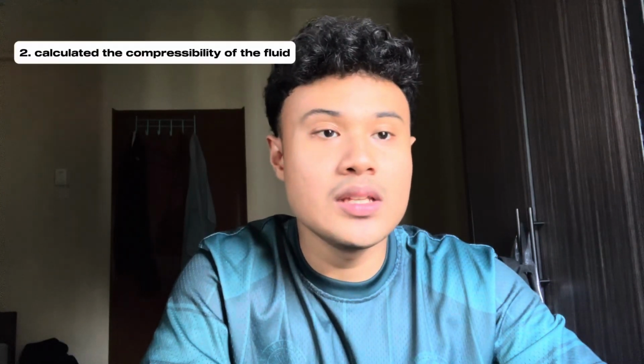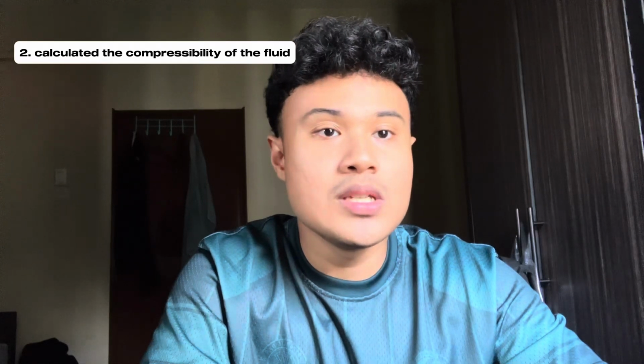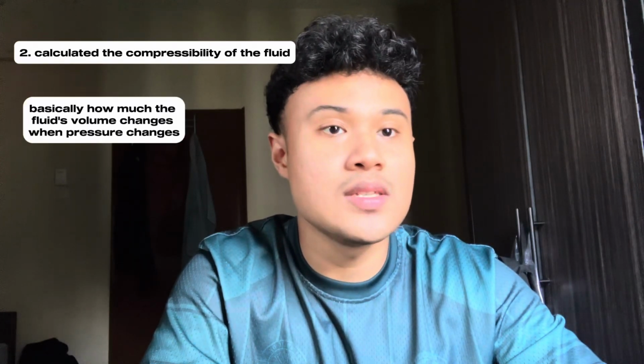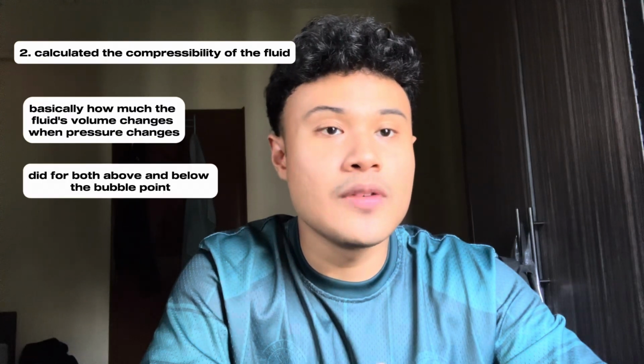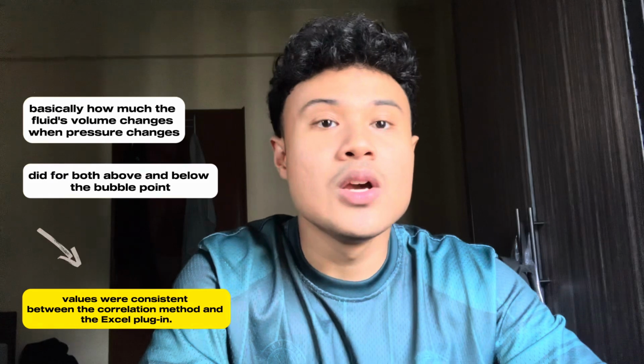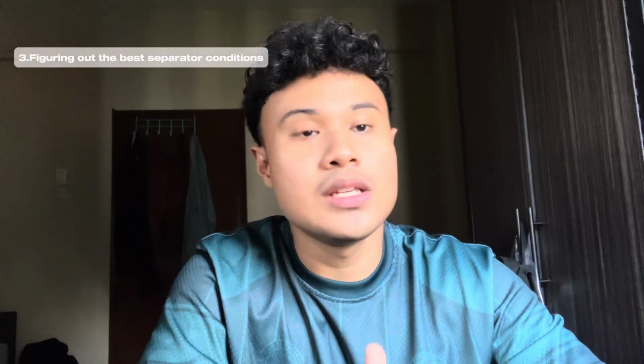Next, we calculated the compressibility of the fluid, which is basically how much the fluid's volume changes when pressure changes. We did this both above and below the bubble point, and again, the values were pretty consistent between the correlation methods and Excel plugin. Then we moved on to figuring out the best separator condition.